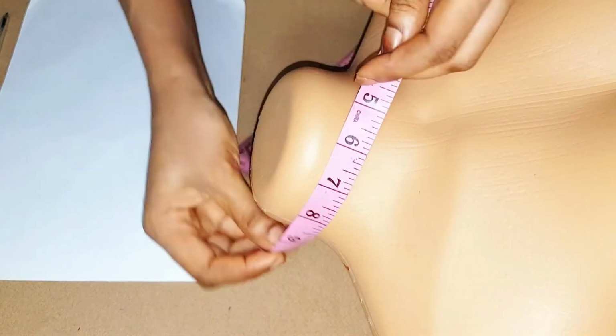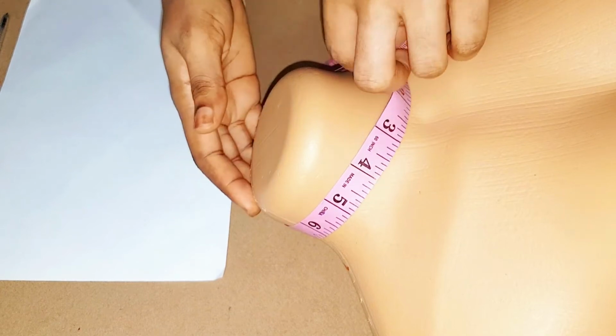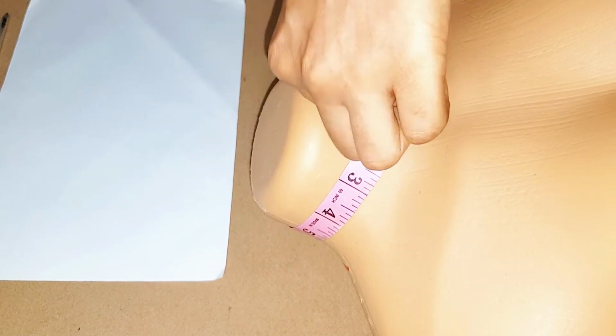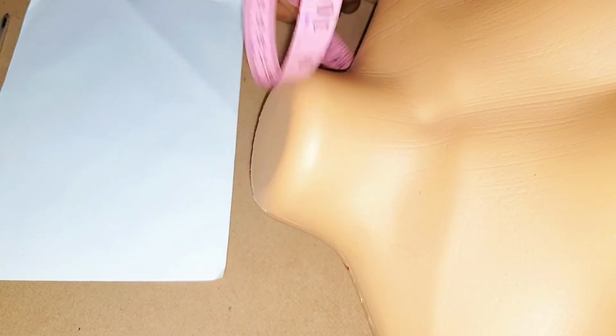Also, when you are taking this measurement, don't make it tight for ease sake. Secure your tape loosely around the lower neck region and ensure one of your fingers can fit through the tape. That's 14. As you can see, it is not too tight, neither is it too loose.